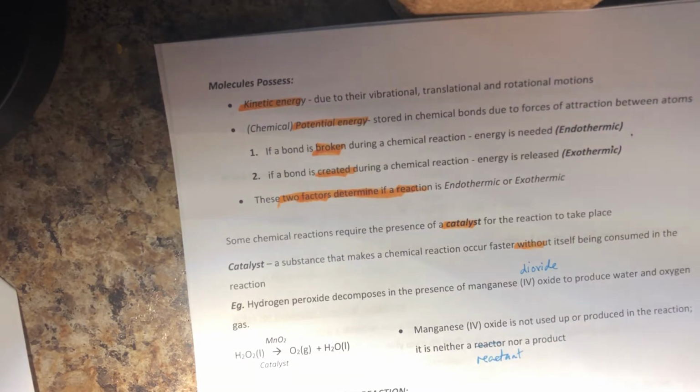So the manganese dioxide is not used up or produced, neither is it a reactant or product. Okay, so it's just there to help the reaction take place.